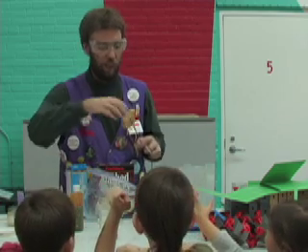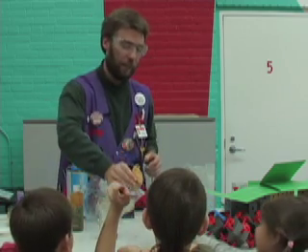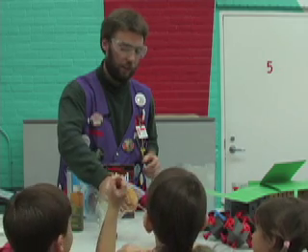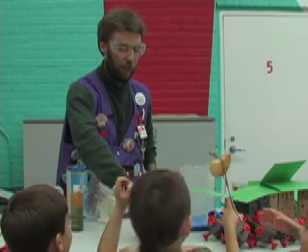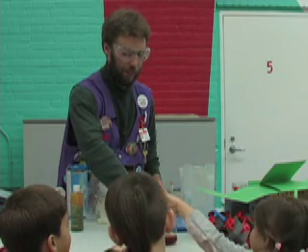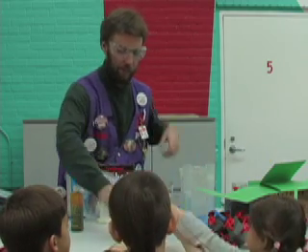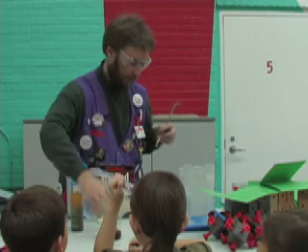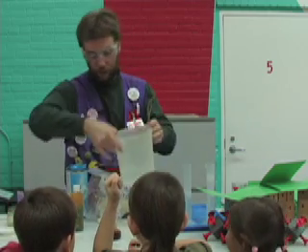So what do you think will happen if you put the potato in there? Why don't you go ahead and put the potato in. There you go. Excellent. Looks like we need a little more iodine water around our potato.